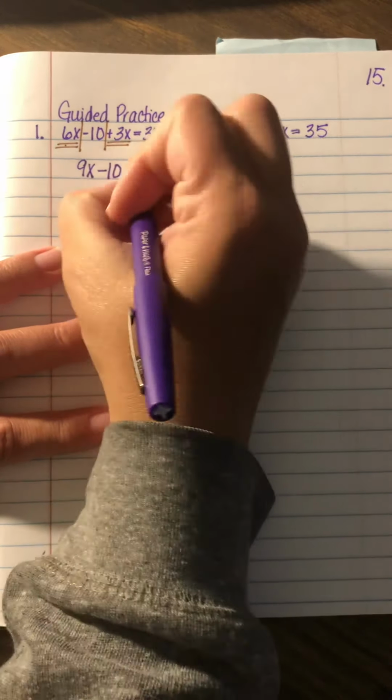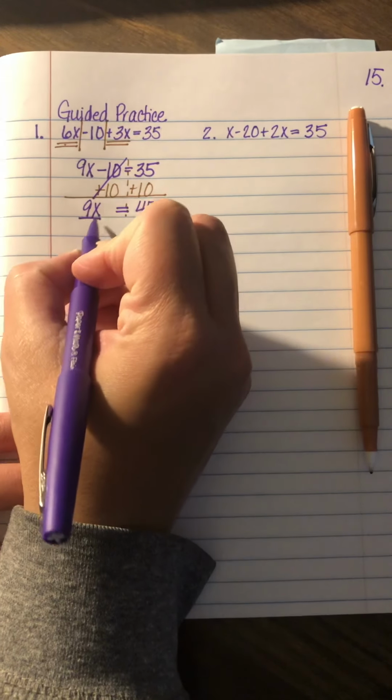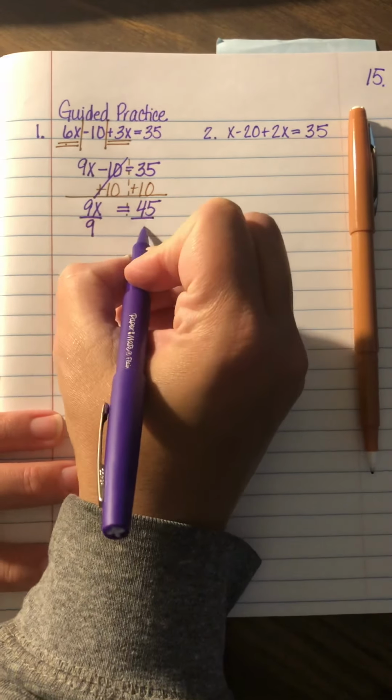Negative 10 or minus 10 plus 10 gives us 0. I'm left with, on the left-hand side, 9x. 35 plus 10 gives me 45. The last step, we need to get rid of our 9. The opposite of multiplying by 9 is dividing by 9. 45 divided by 9 gives you 5. So for number 1, you should have gotten 5 as your answer.